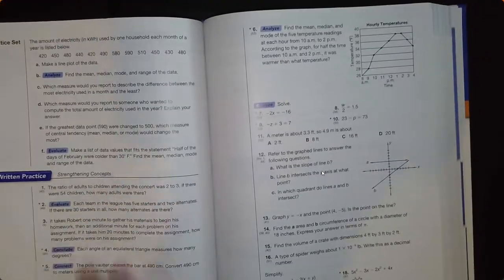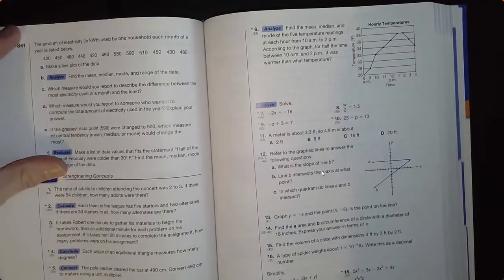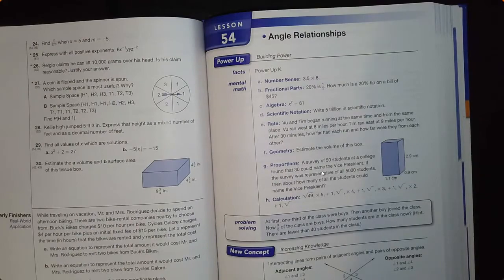You've got your written practice. Your practice set and your written practice is 2 through 30 even. Okay. And that's it.